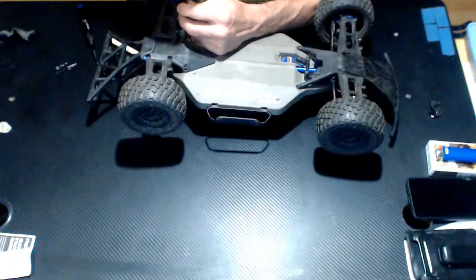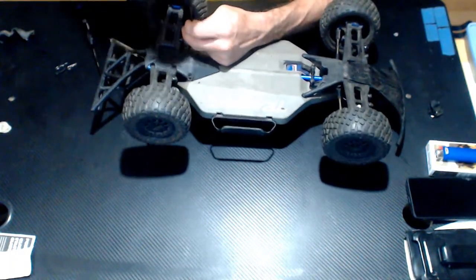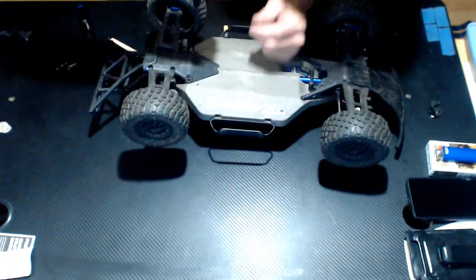A 15-tooth pinion, so that ain't bad. That should be all right. But yeah, I'll make sure I give him a message.